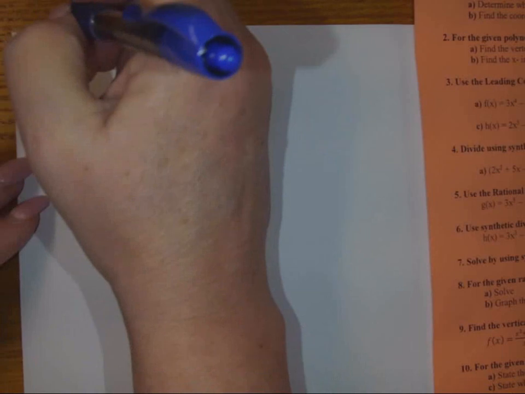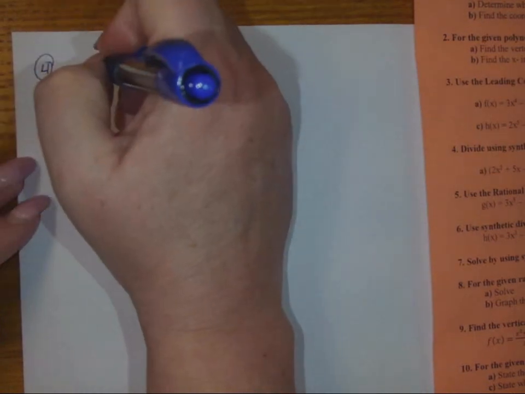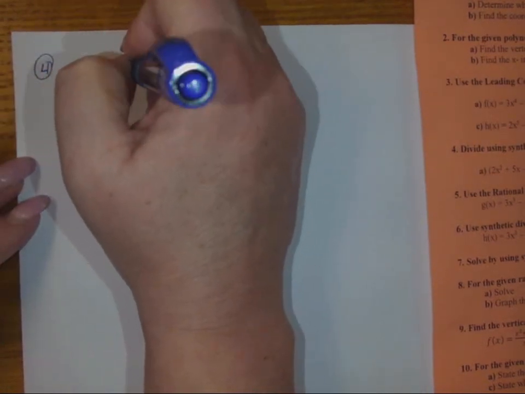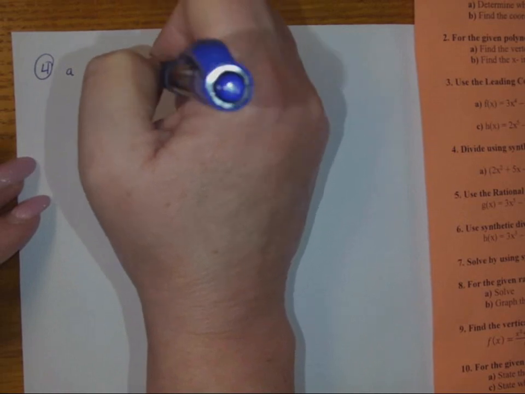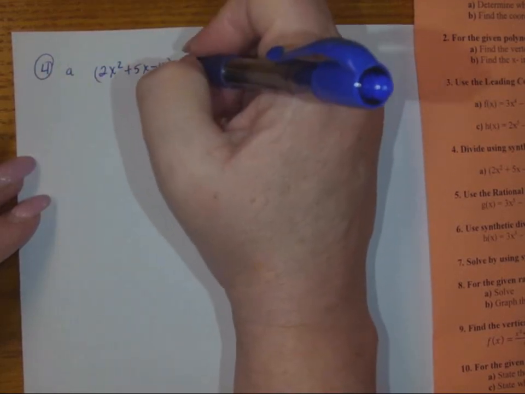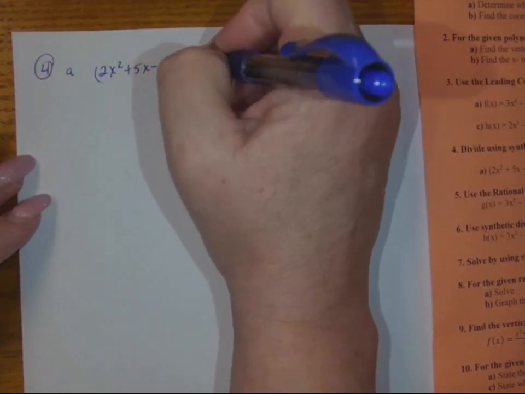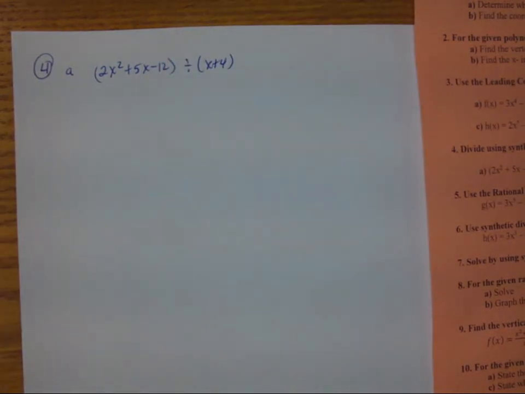So number 4, part A, we have 2x squared plus 5x minus 12, and it is being divided by x plus 4. So we are looking at doing synthetic or long division. The first one I'm going to do with synthetic division because it is in this format. The second one I will do slightly different.